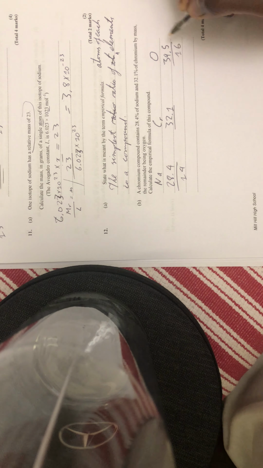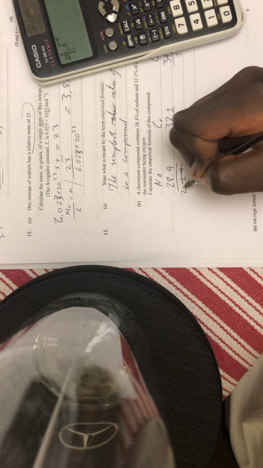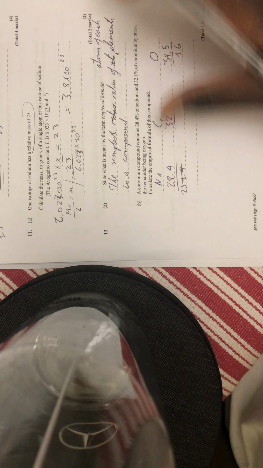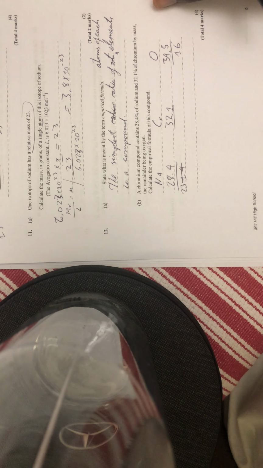Sodium should be 23. I made that mistake in other questions. So 28.4 over 23 gives you 1.23 and so on.